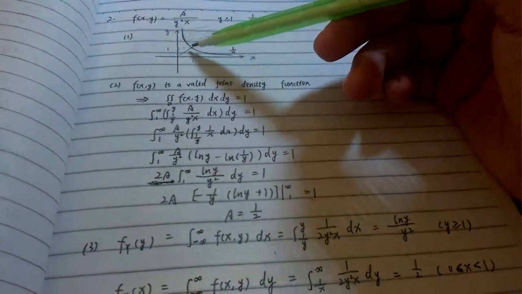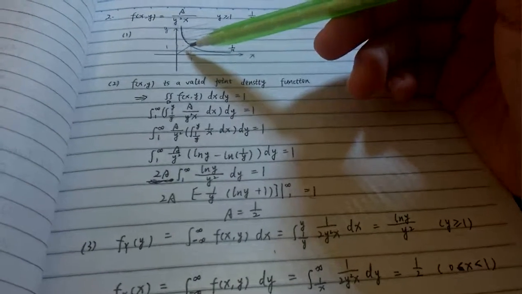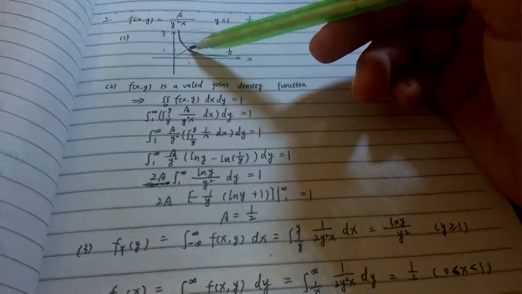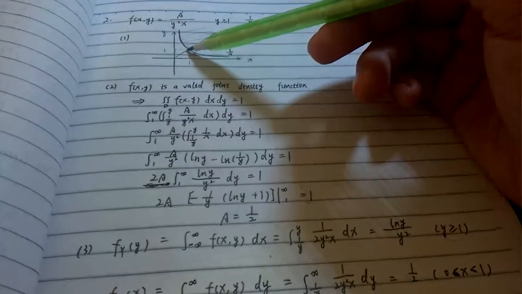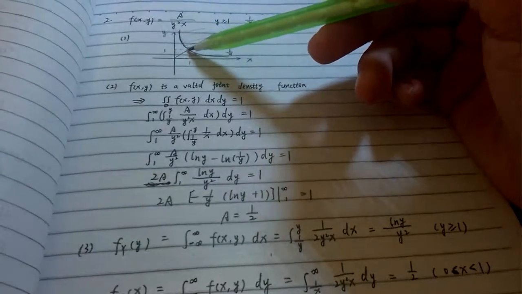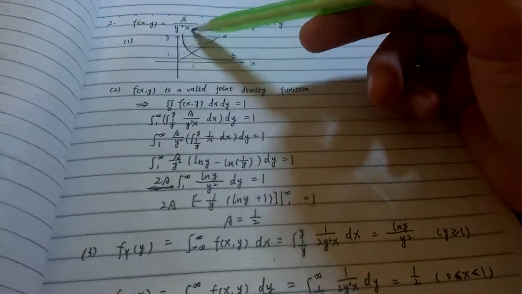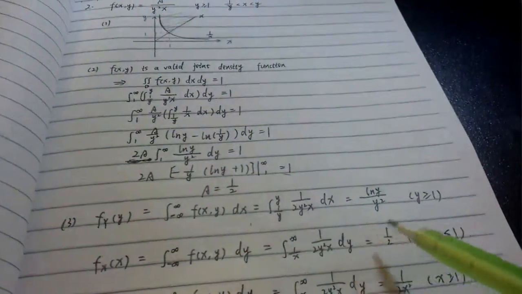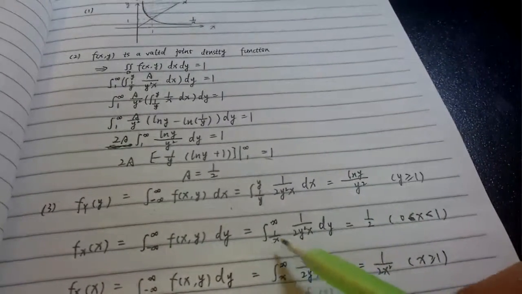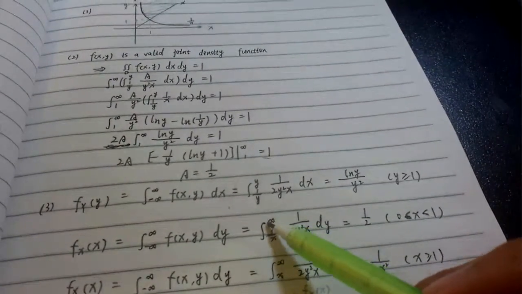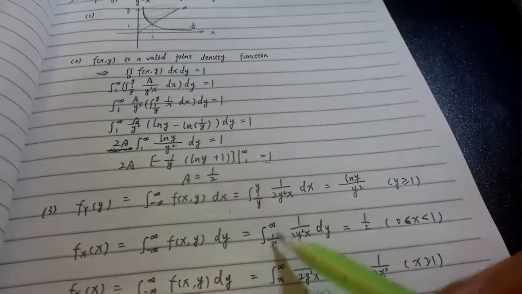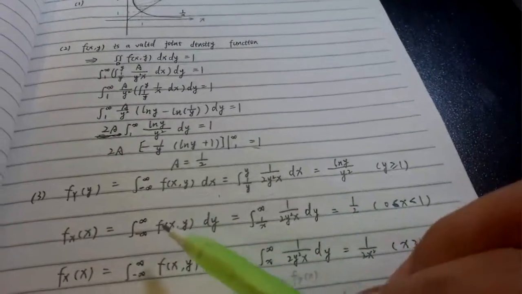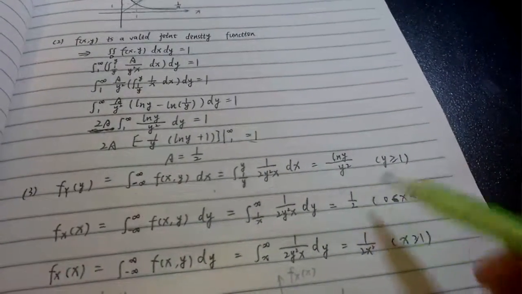So when x belongs to 0 and 1, y is larger than 1 over x, up to infinity. So we write this part as 1 over x to infinity, then integrate dy, and we can get 1 over 2.